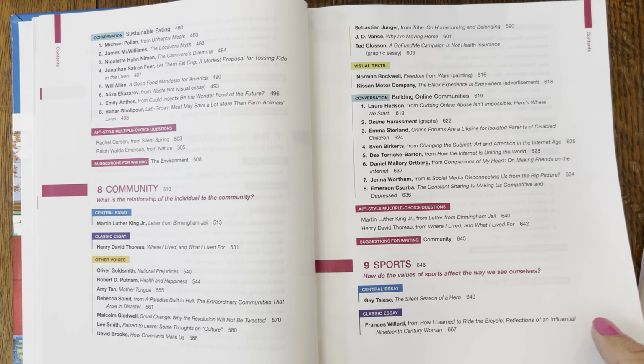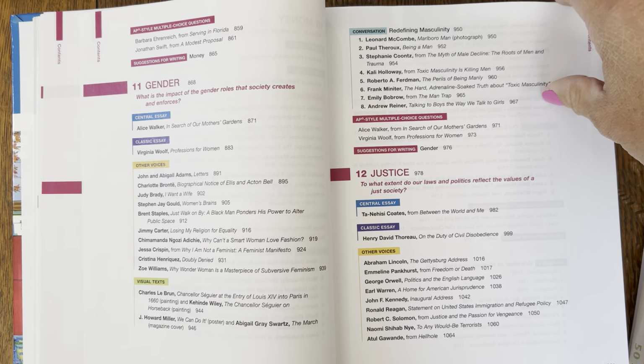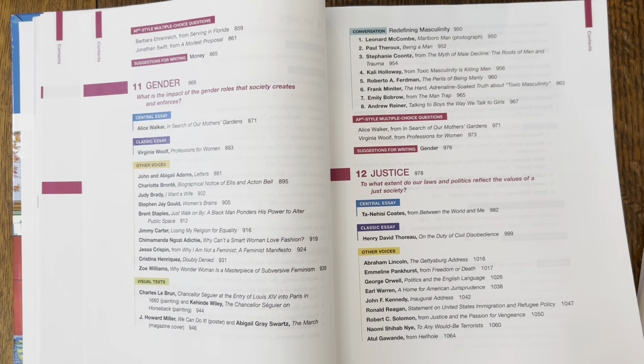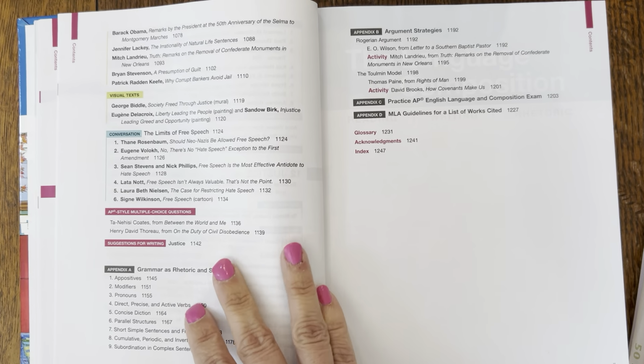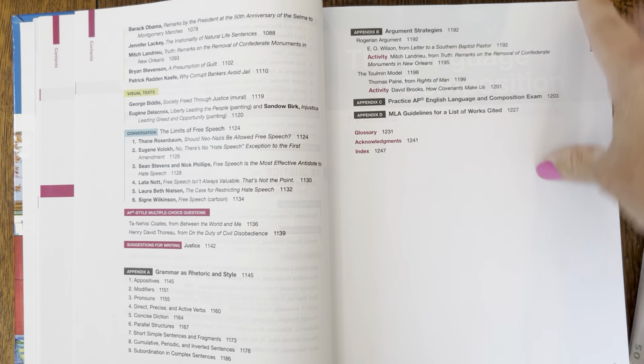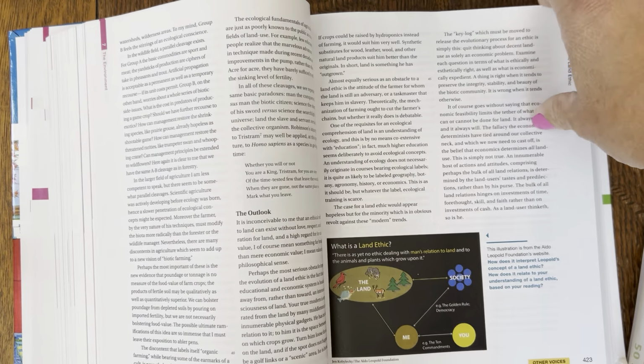So you could see these are basically all essays that they're reading, right? And analyzing and thinking about. And so that's the difference between AP English Language and AP English Literature, is that language focuses on the use of language to convey information, whereas literature focuses on literature and literary devices. So there's that. Then let's look at page 1203, which is the practice exam.